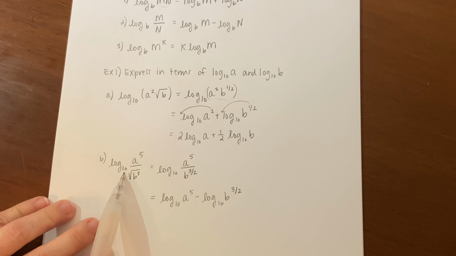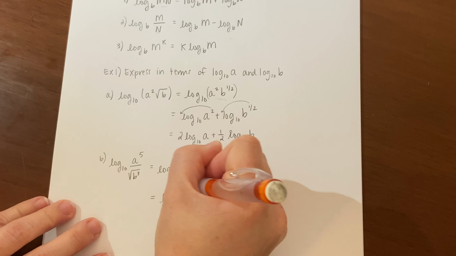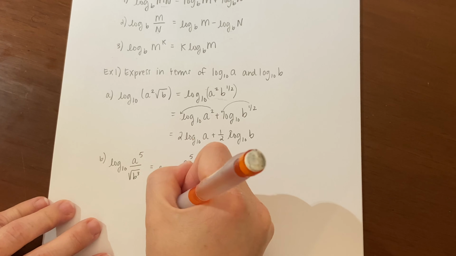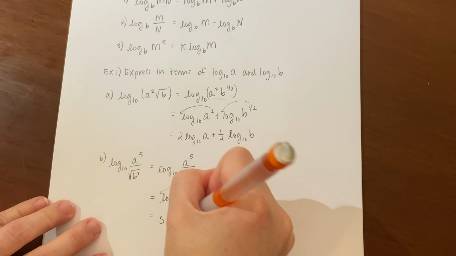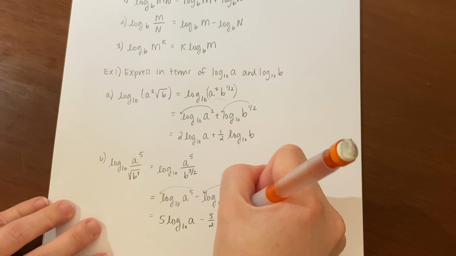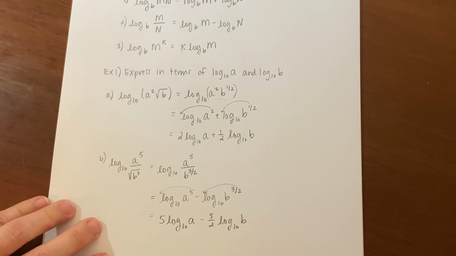Again, it started as a base 10 problem, and it's going to stay a base 10 problem all the way through. All right, one more thing we have to do. We have exponents. It's not fully expanded until we treat the exponents, so we're going to move those to the front of their individual parts. So this is going to become 5 log base 10 of a minus 3/2 log base 10 of b. So fully expanded, this is what we have.